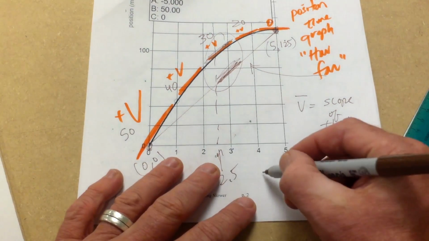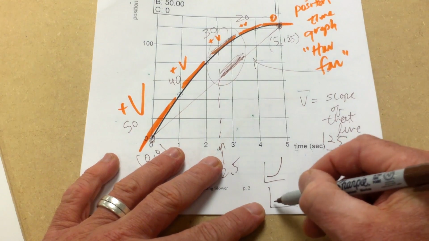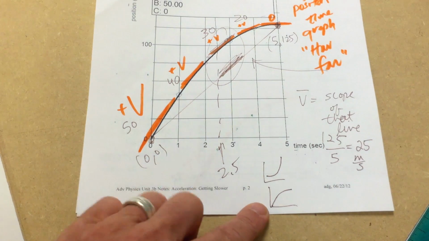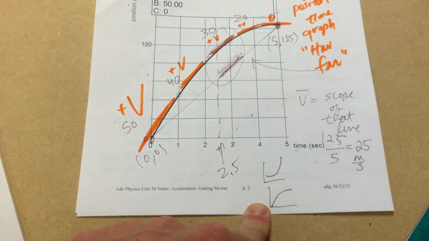So when we get objects faster, we have a top opening parabola. When we slow objects down, we get a bottom opening parabola. Isn't that pretty cool? Hey, that's all the notes.